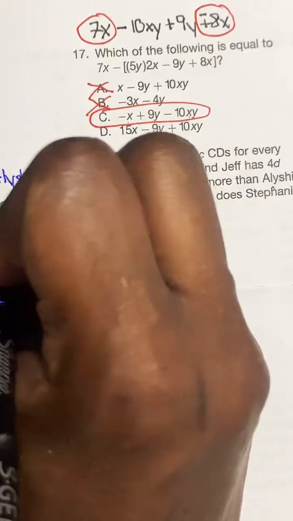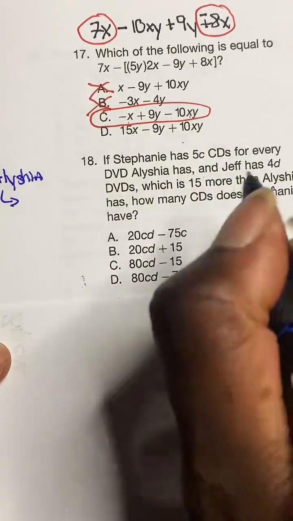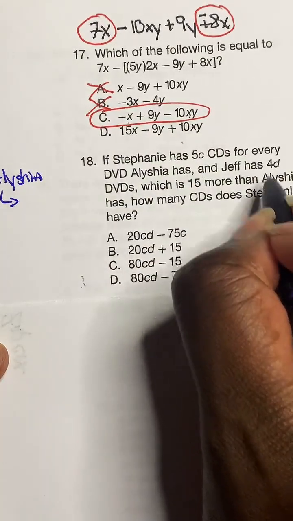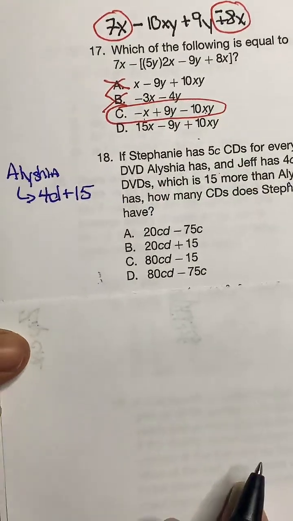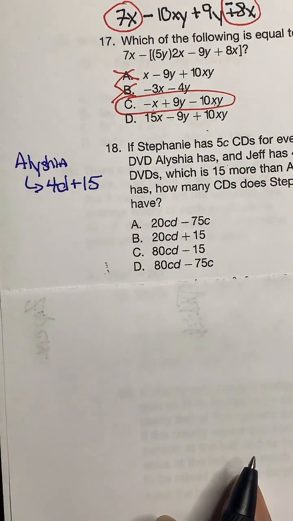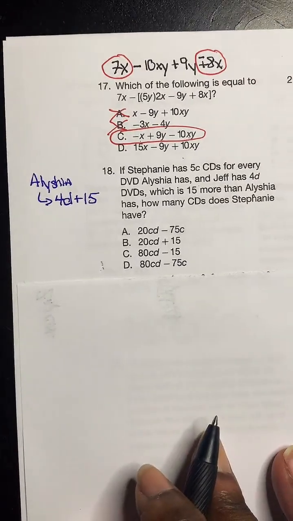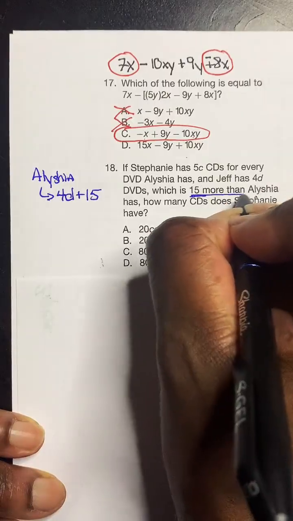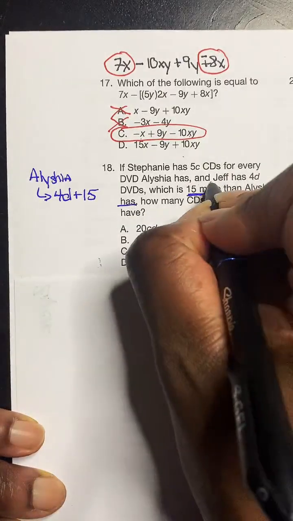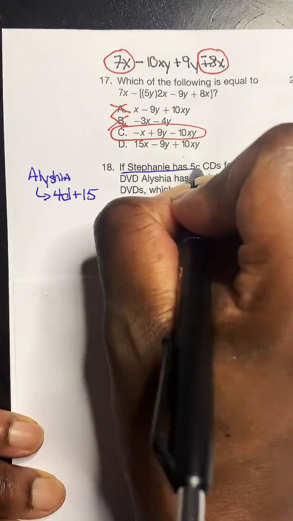So with Alicia, so she has 15 more than Jeff. So that means Jeff has 4D plus 15. Okay, so Jeff has 4D, and we know that Alicia, and then we have Stephanie.